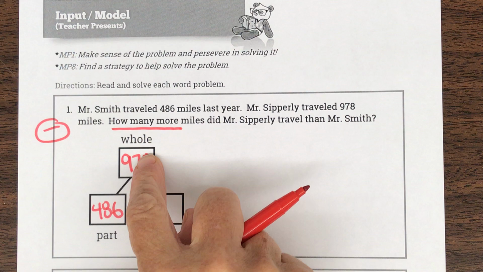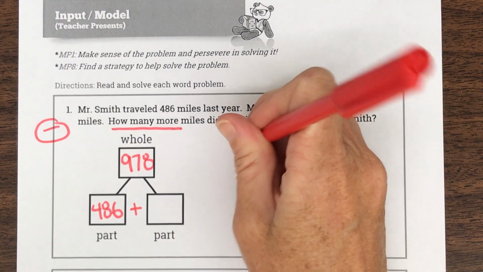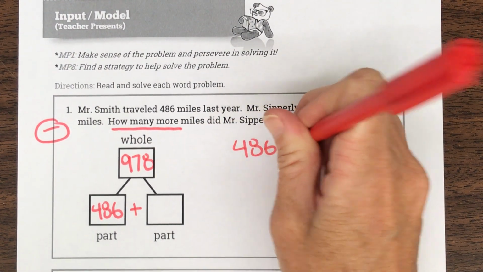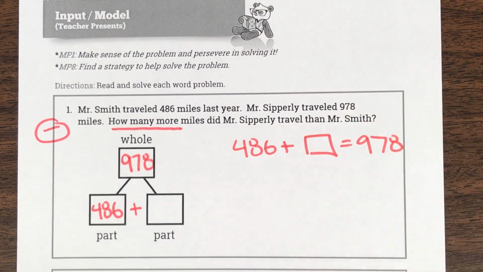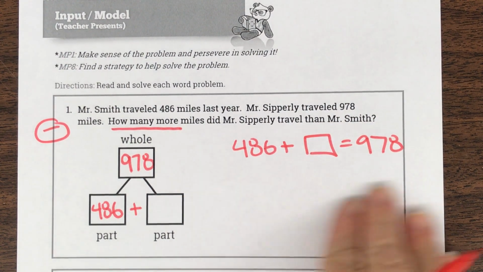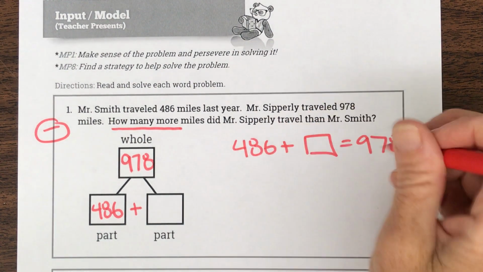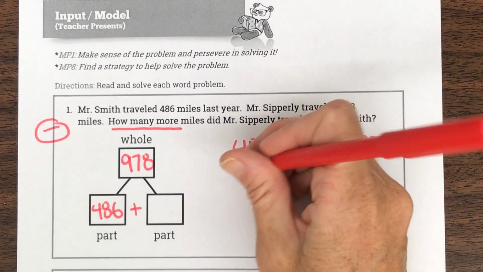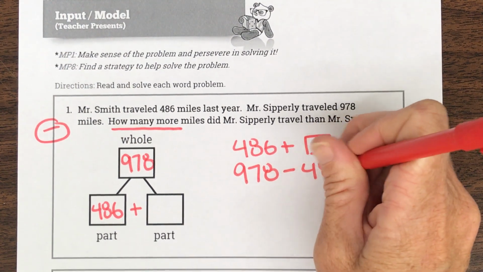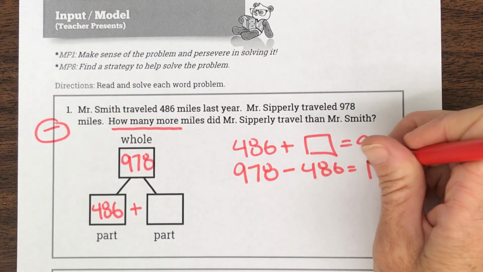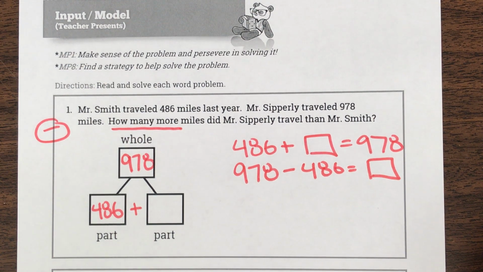So 486 plus, I don't know what it is, will give me 978. But that's really hard to solve. So I could change this to the inverse operation and say my whole minus one of my parts is going to give me my answer.